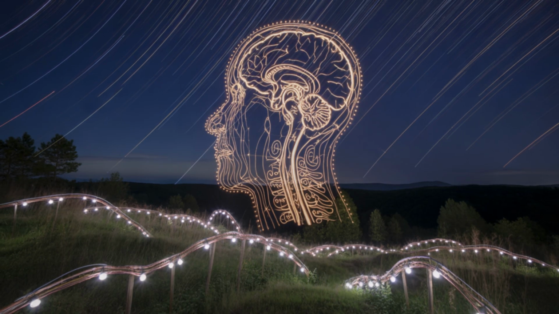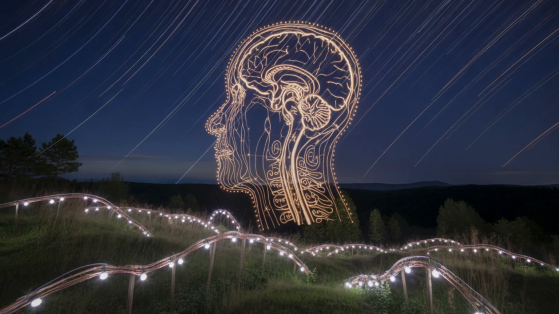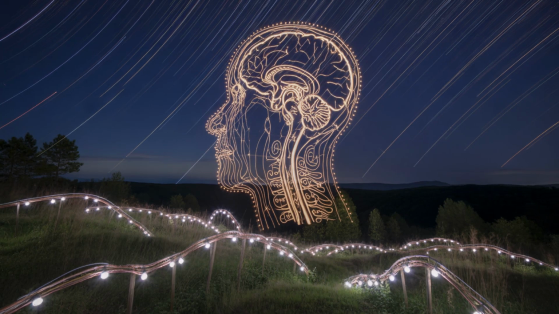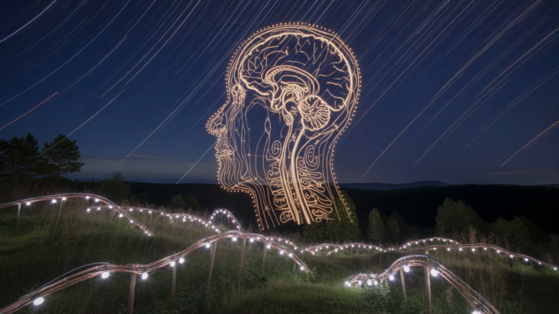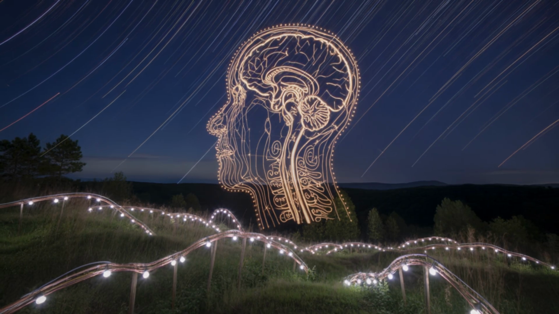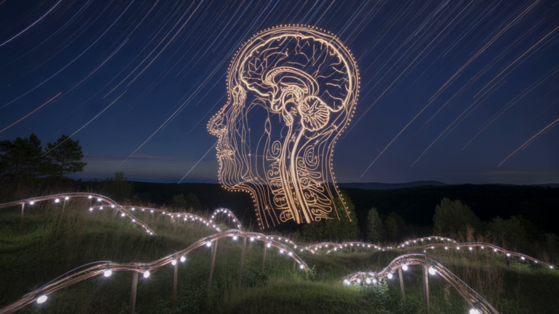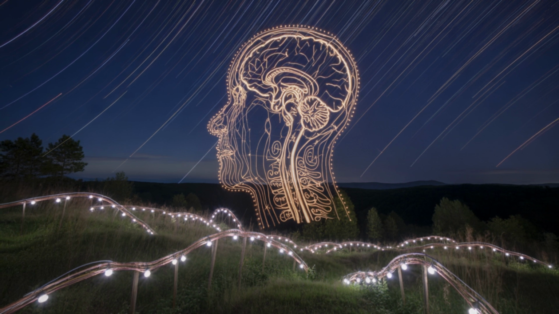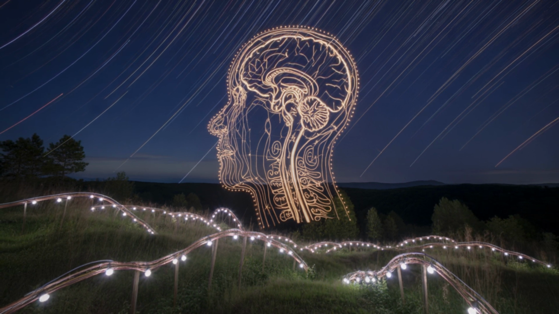Some interneurons possess elaborate dendritic trees that can receive input from thousands of other neurons simultaneously, while others maintain simpler architectures suited to more specialized functions. The surface area provided by these branching structures is enormous, creating vast territories for synaptic contact and information integration.